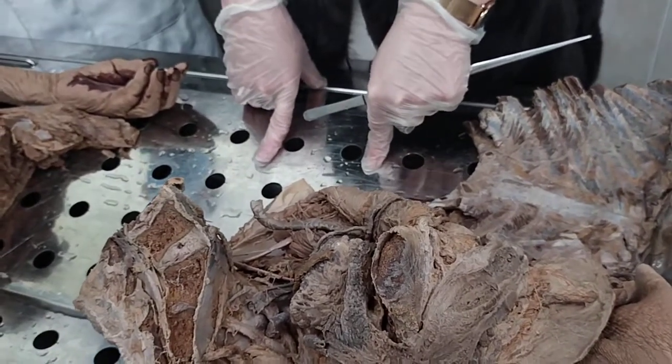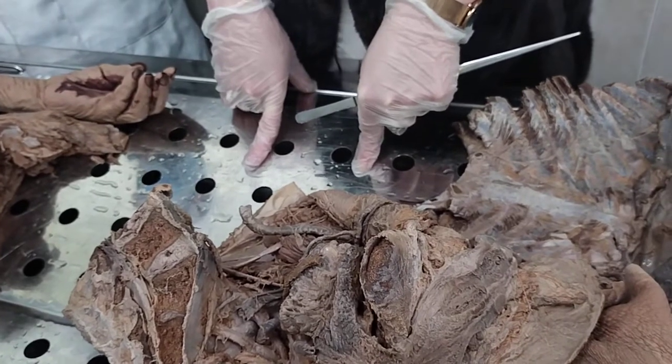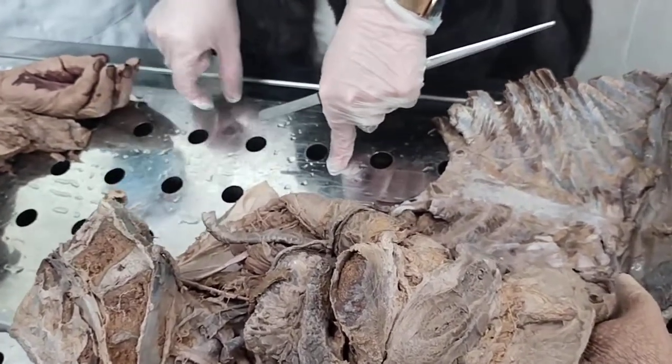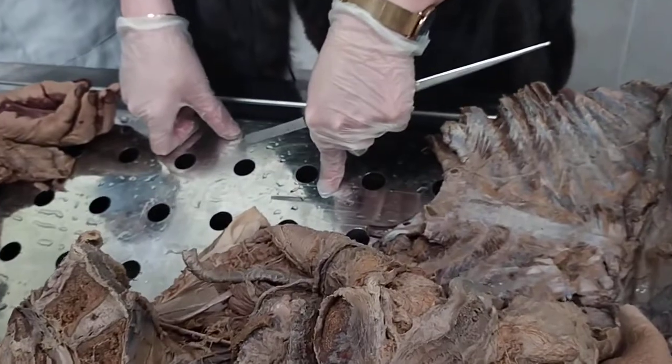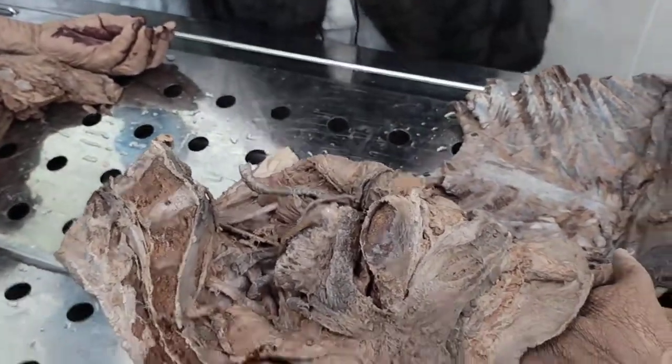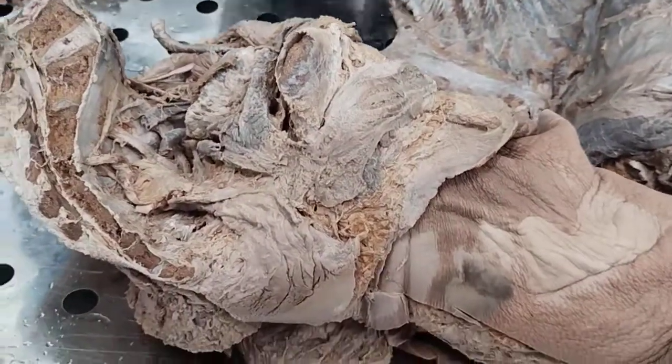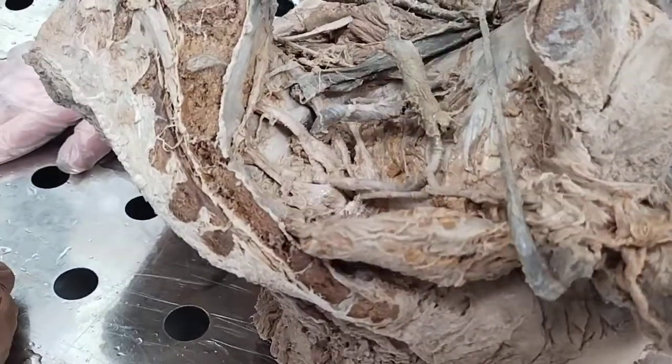Does it pass through the uterine ligament? It passes, yes, inside the broad ligament, it passes through the perimetrium, between two leaves of broad ligament here. So, what else didn't I say?